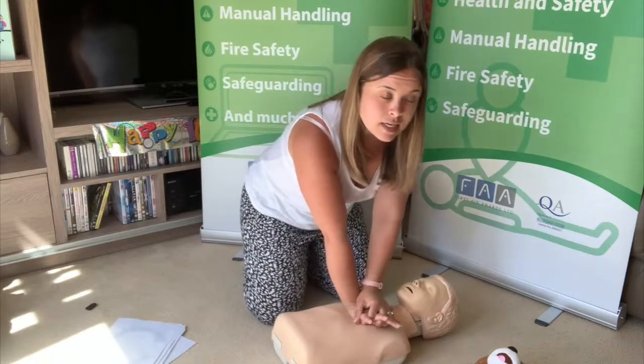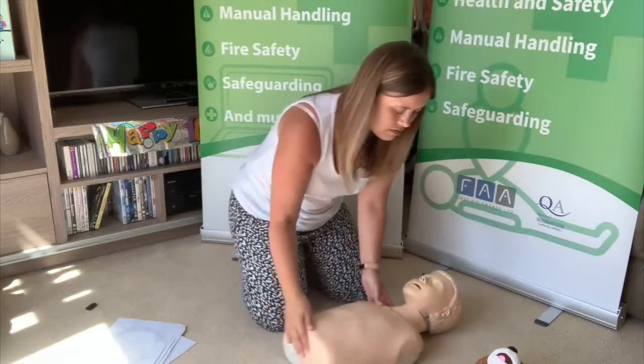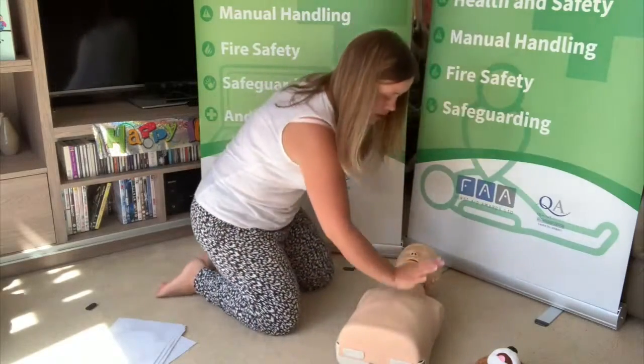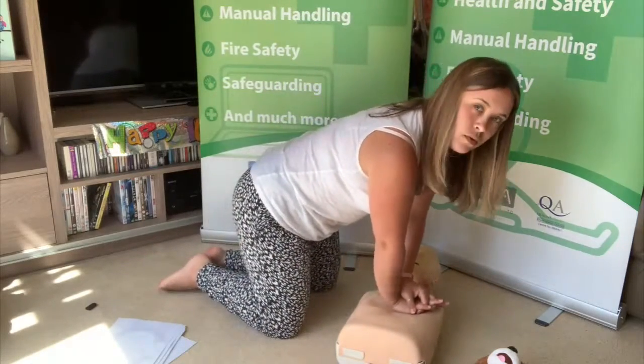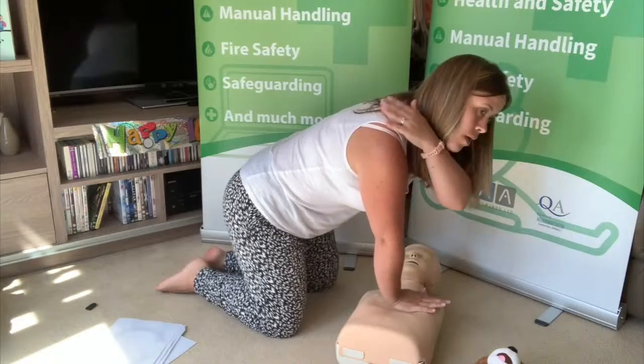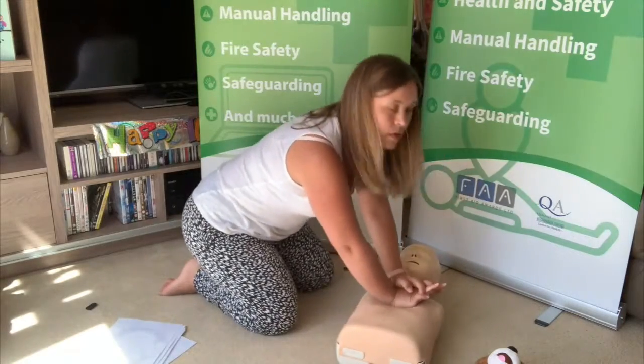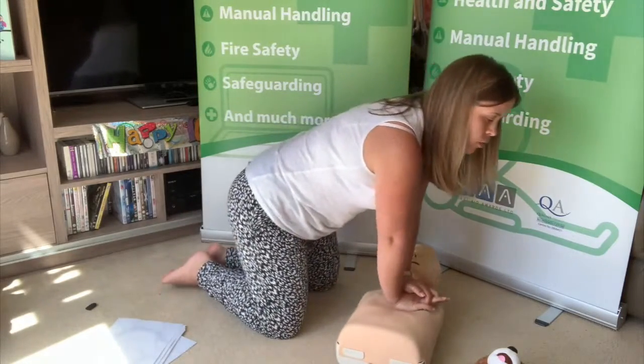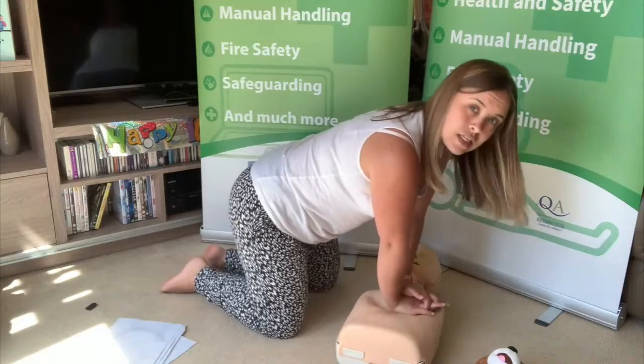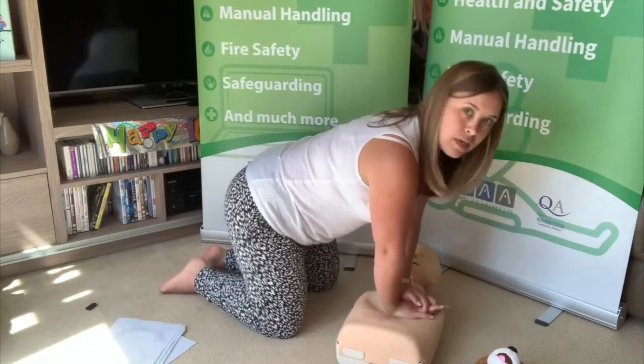Tip number 3, I need to lean forward. So if I just tilt myself around, heel of my hand on the chest, tilt forward. What that does is I'm using my back weight, I'm not using my arms. If I'm back here, I'm using my arms. If I lean forward, I can use the weight of my back, which will help me.